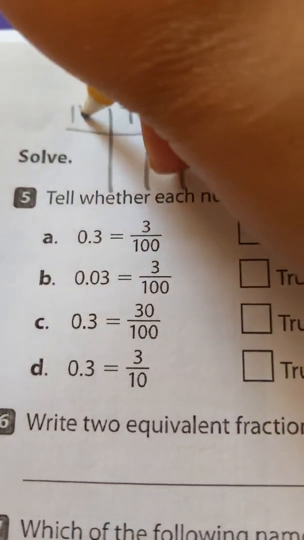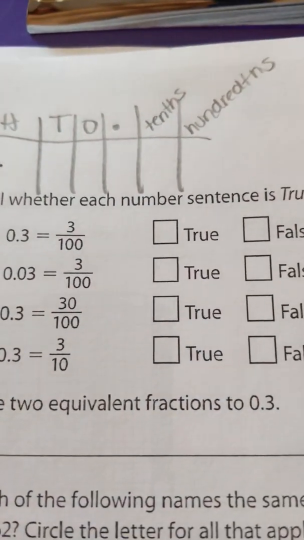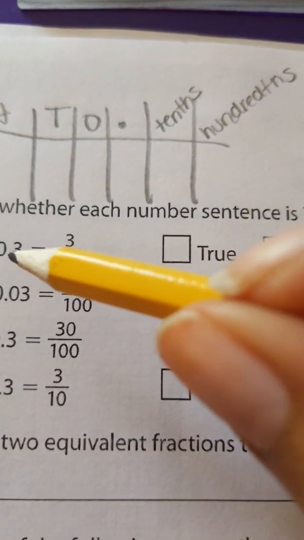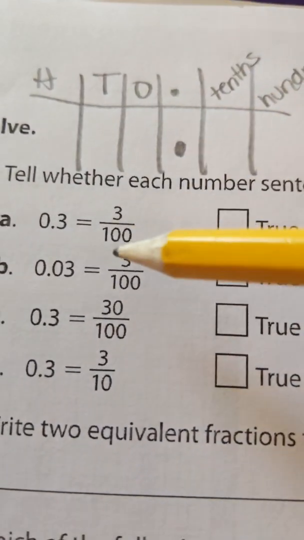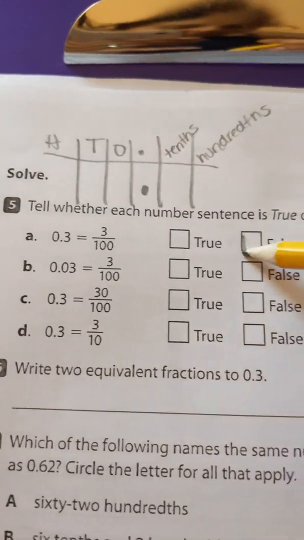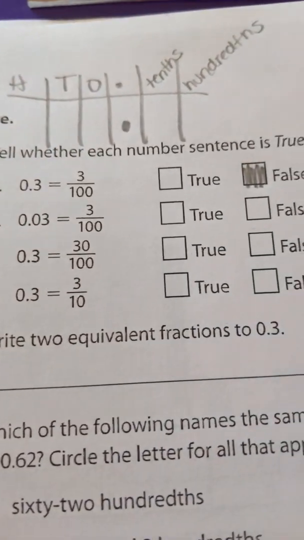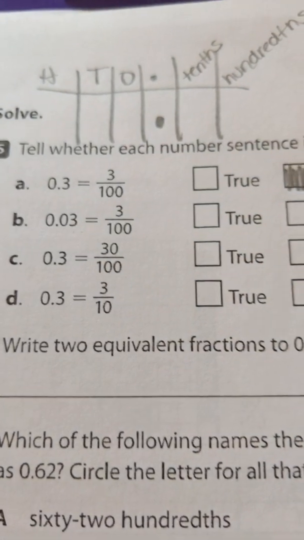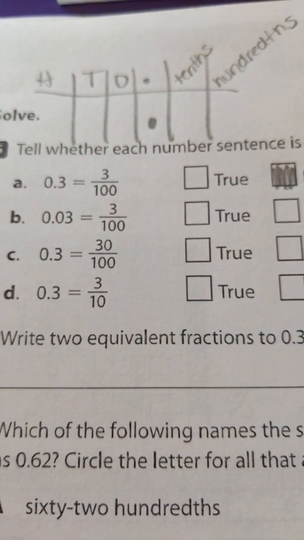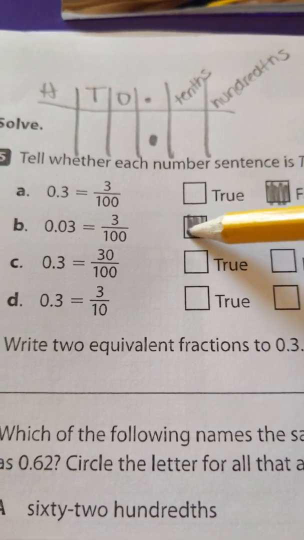Ones, tens, hundreds. Okay. So 0.3 or 3/10 is not the same as 3 hundredths. False. 3 hundredths equals 3 hundredths. True.